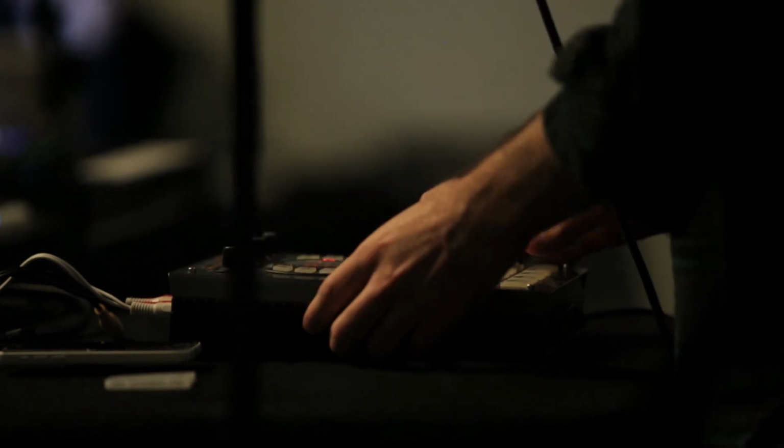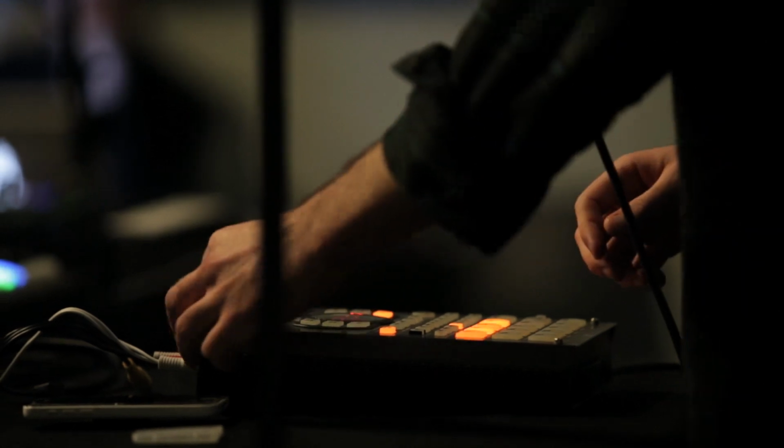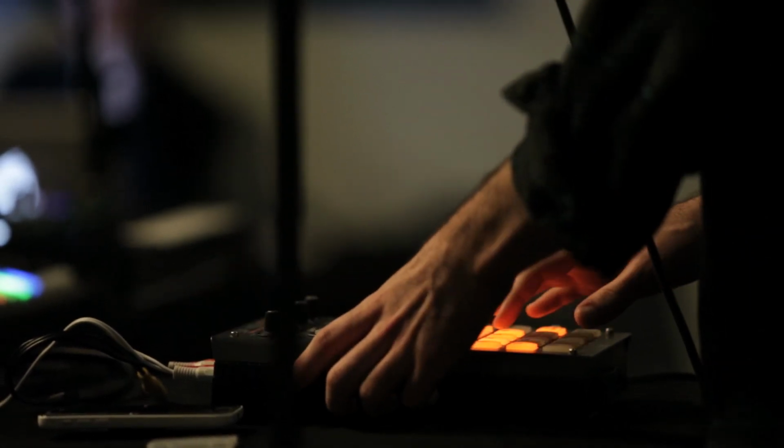I have these sequences that I've created now, and I can actually affect all of the pads at one time and kind of create some cool performance style stuff. So let's try some stuff.